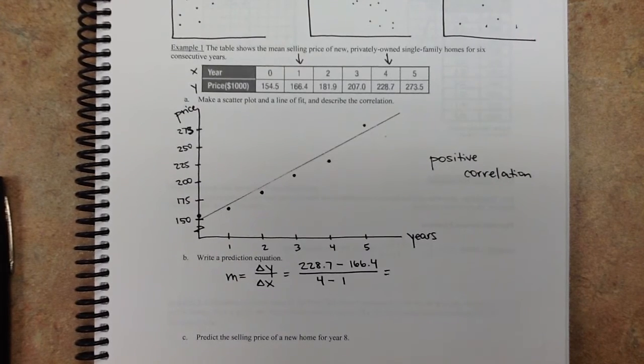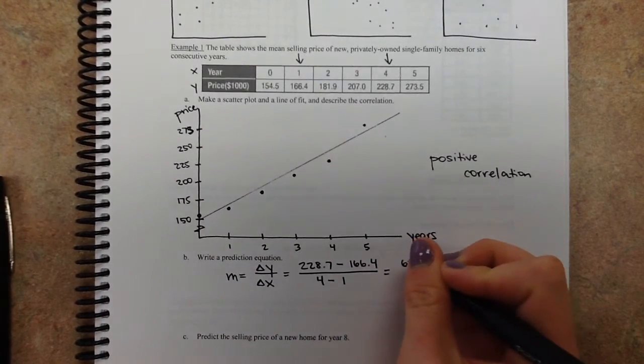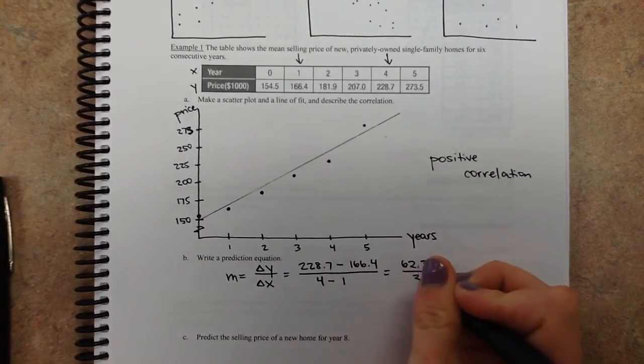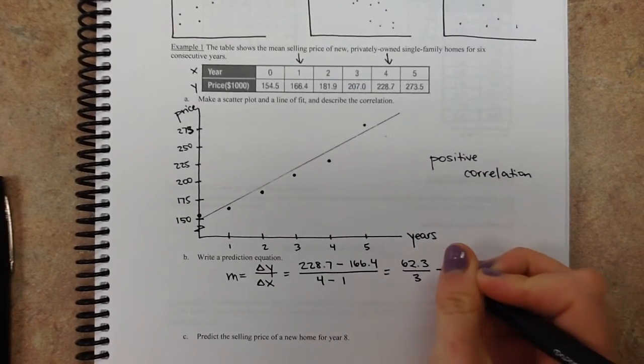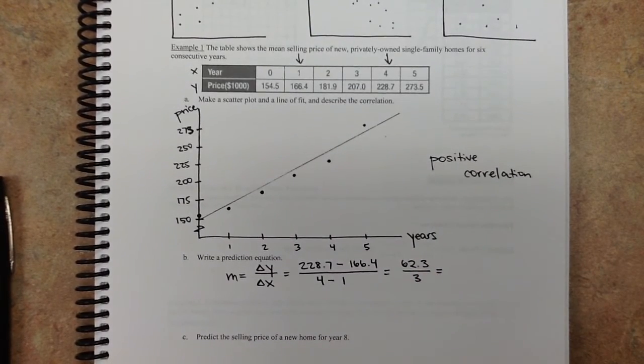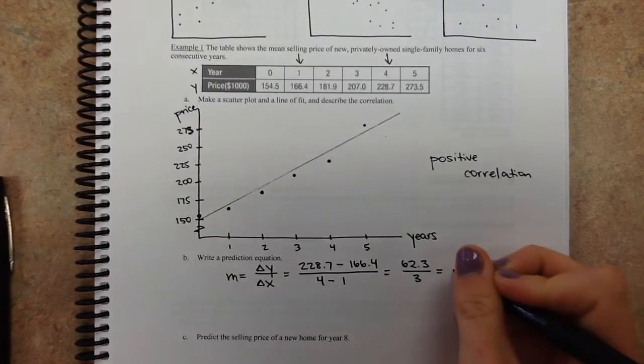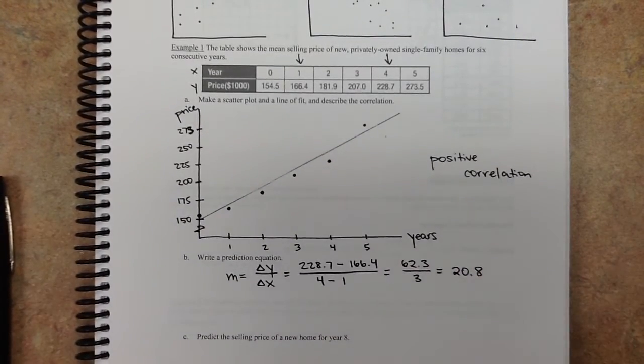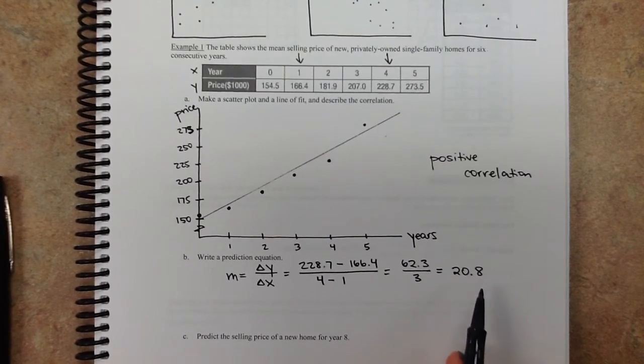So we are going to go 228.7 minus 166.4. I'm just plugging these in. You get 62.3. That's the change in price. And then 4 minus 1 is 3. That's the change in the number of years. So then divide those. 62.3 divided by 3. And I'm just going to round to the nearest tenth. You get about 20.8. Okay, so that's your slope.